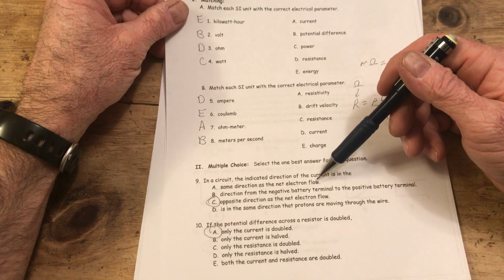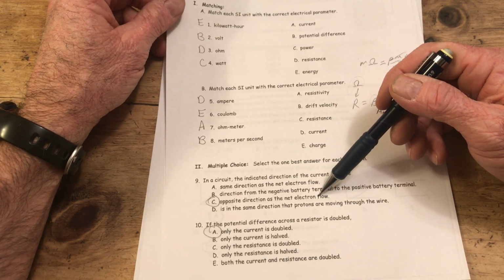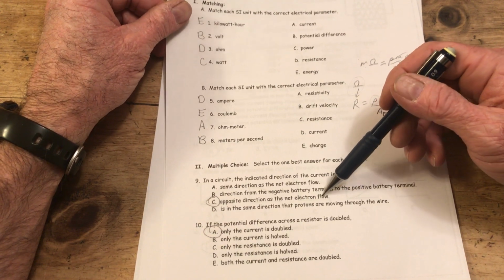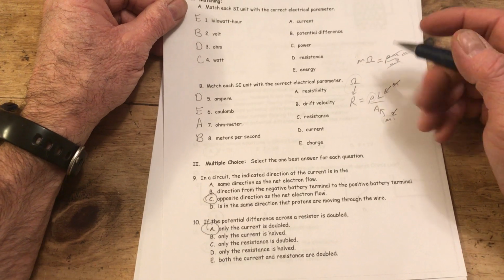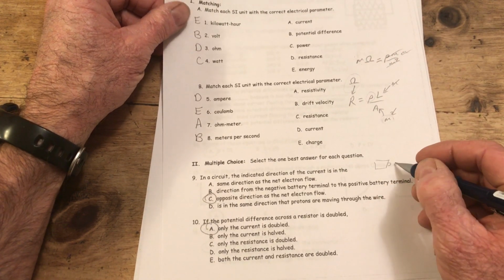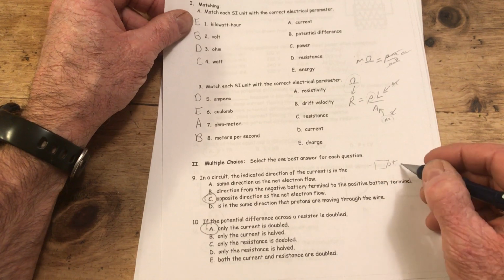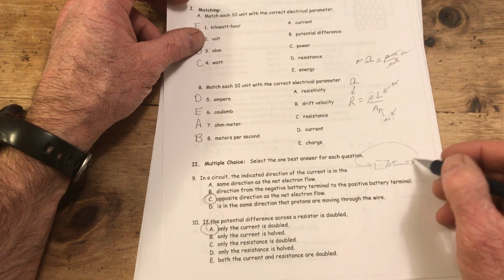The direction of the current is opposite the direction of net electron flow. Yes. Apparently, according to Ben Franklin, he's the one who decided that current would flow out of positive parts of batteries and into negatives. So wherever you see the positive, that's where the current comes out, and then it goes in. So it flows from positive to negative.